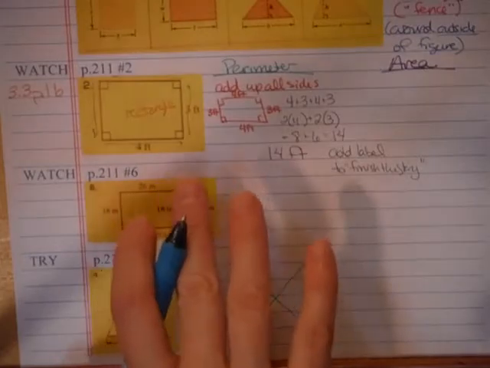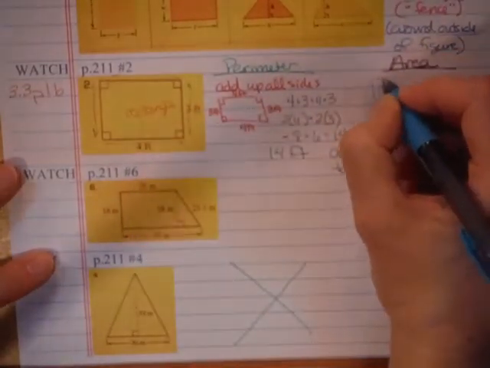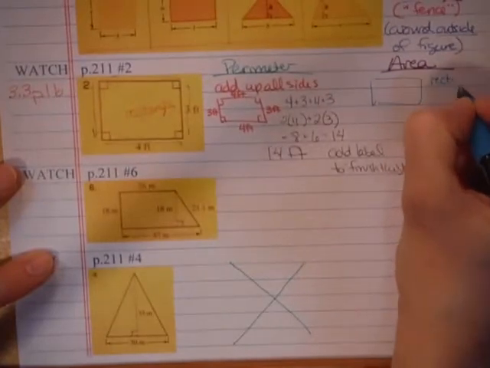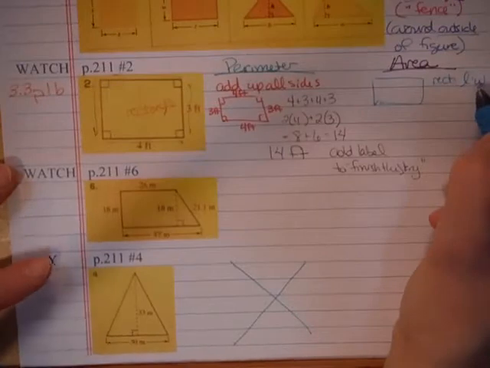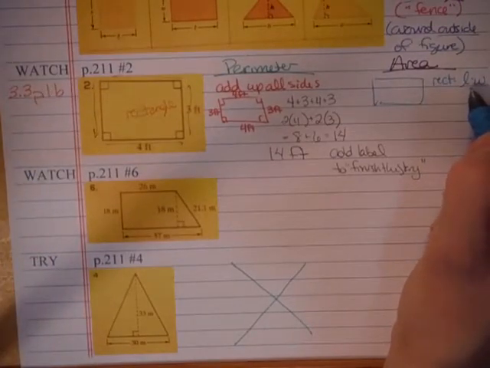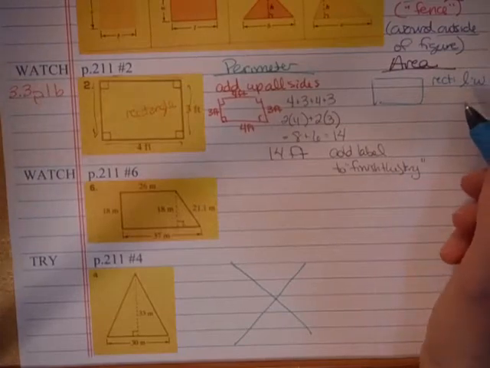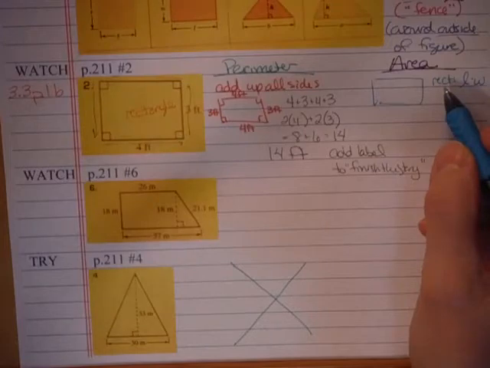For the area, it's going to be length times width. You've got to recognize what figure it is. It is a rectangle, so that means area is going to be length times width. We're going to write and say our formula every time we use it so that we get it memorized, because our eyes are seeing it, our ears are hearing it. We're going to put that into our brain 4 times every time we use it, and that repetition will cause us to have it memorized.